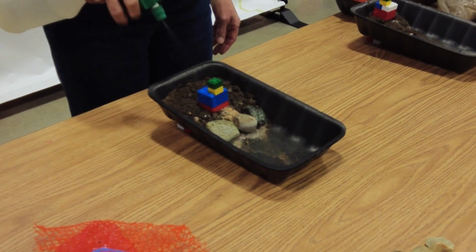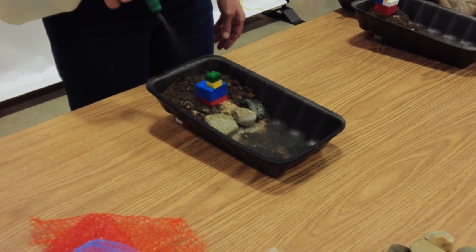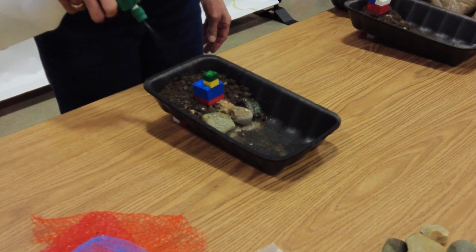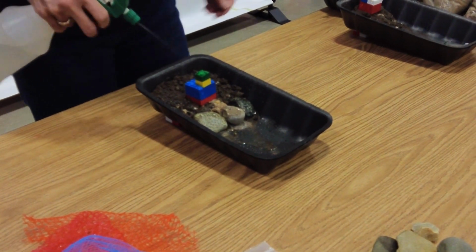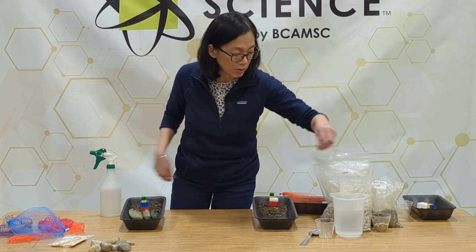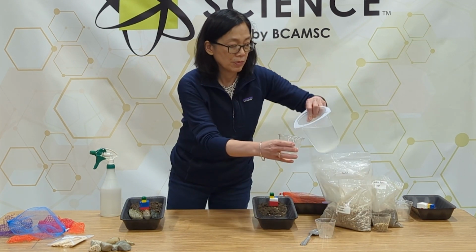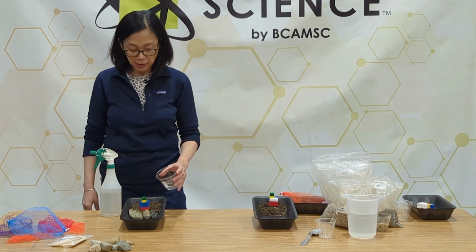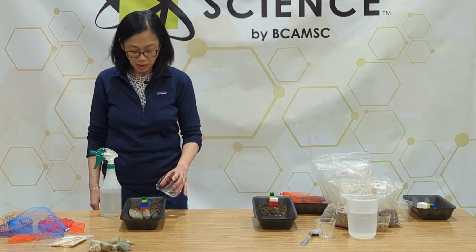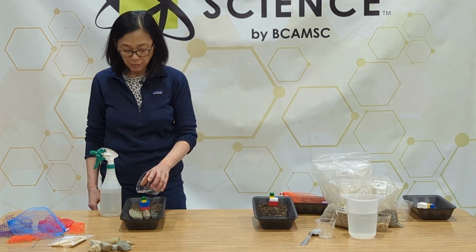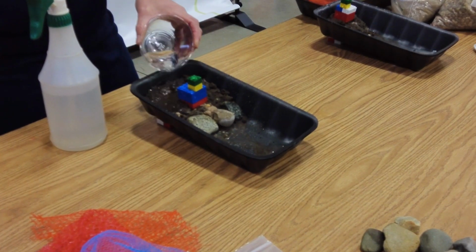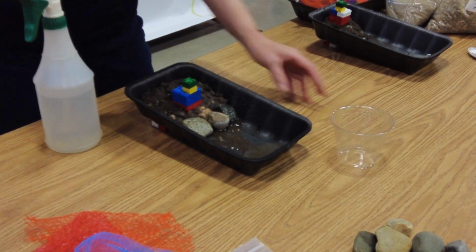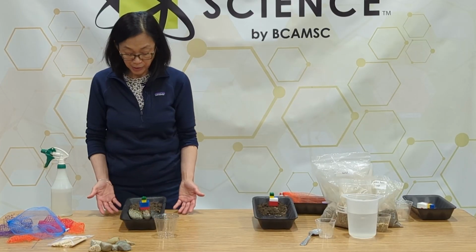Again, you can try rain. If you don't have the sprayer and you want the students to just do it with their little cups, they could do that too. You could use an X amount of material, everybody use the same amount, to see what might happen. Okay, so that's another idea.